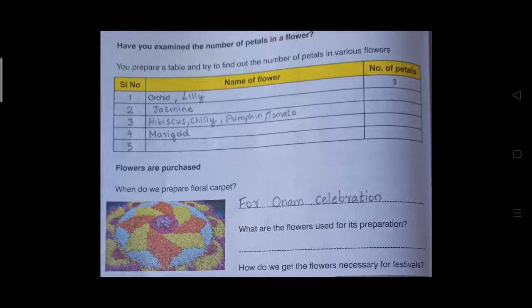The fifth flower you can choose on your own. Whichever flower you like, you can write it there. The first one is orchid. Orchid and lily, I think these two flowers have the same number of petals, that is 3. Those who do not have an orchid can just check the lily flower.